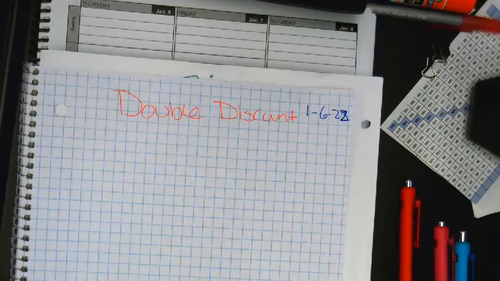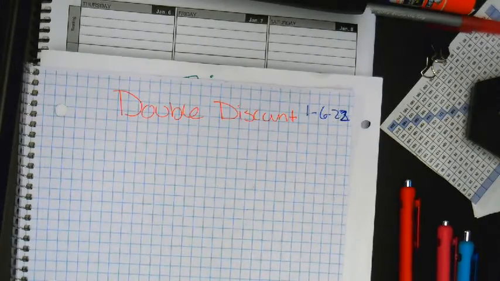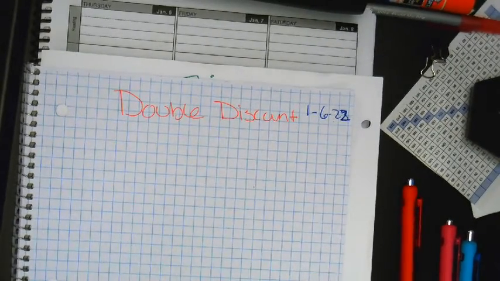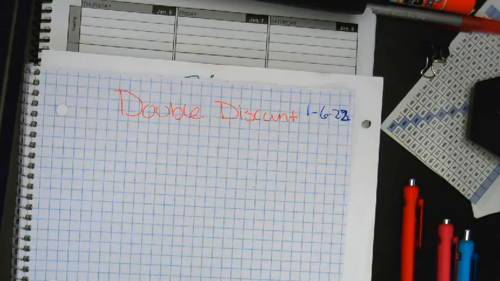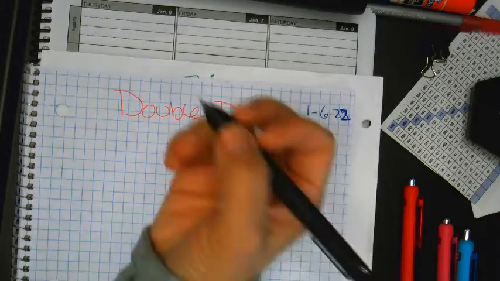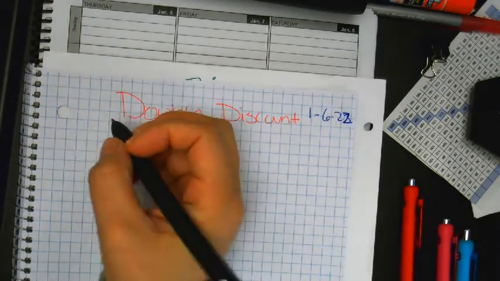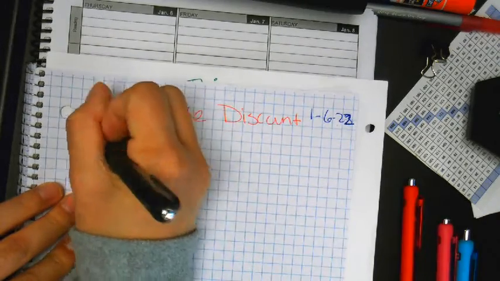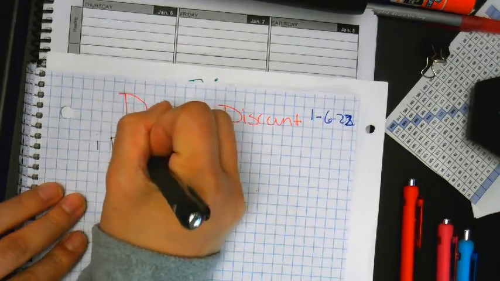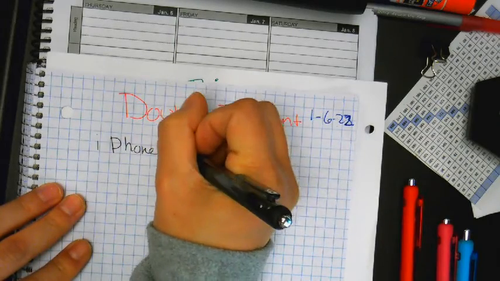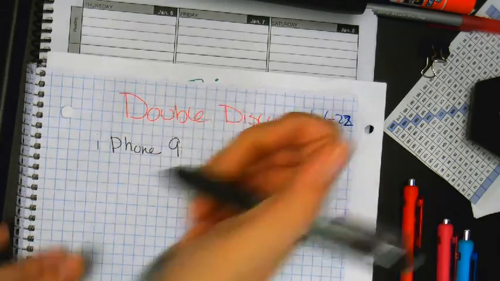Double discount. So let's say that I go to the Apple store, and I want to buy the iPhone, let's say 13.